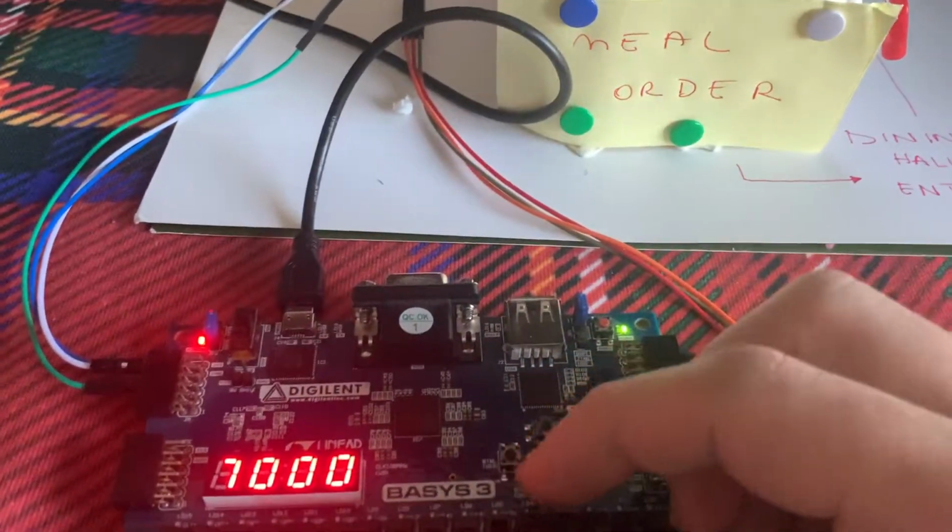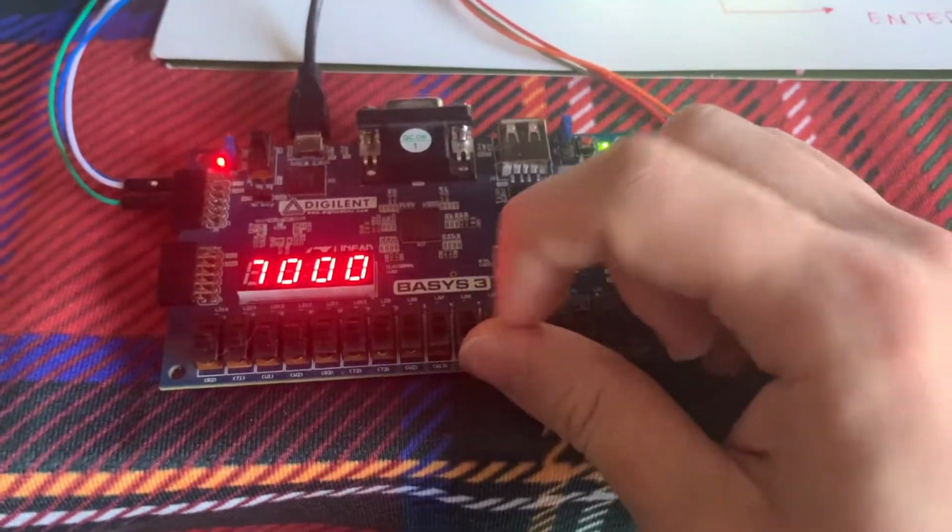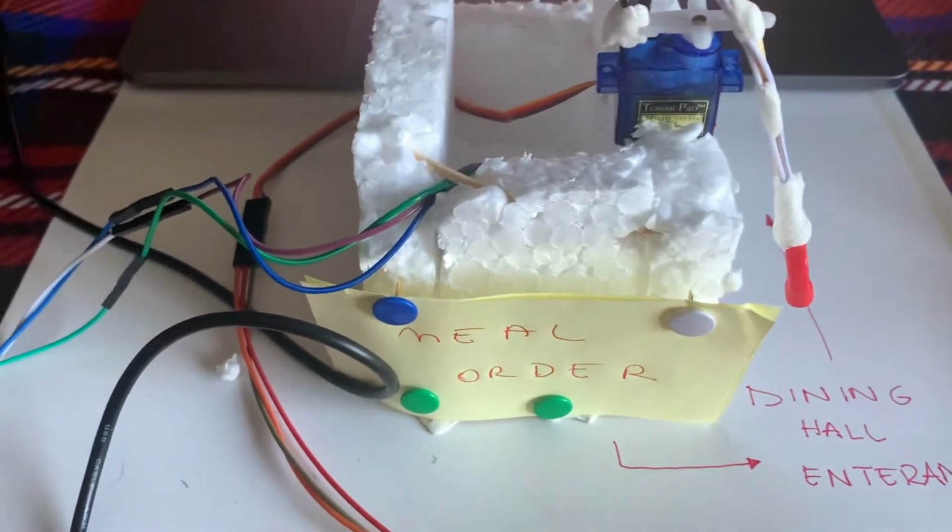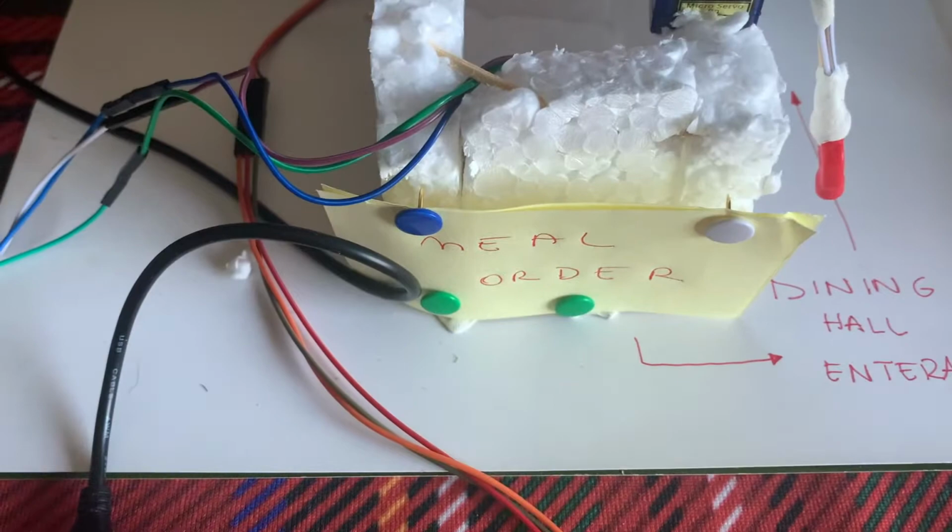So this is the main idea of my project, and I made it successfully, I believe, like this.